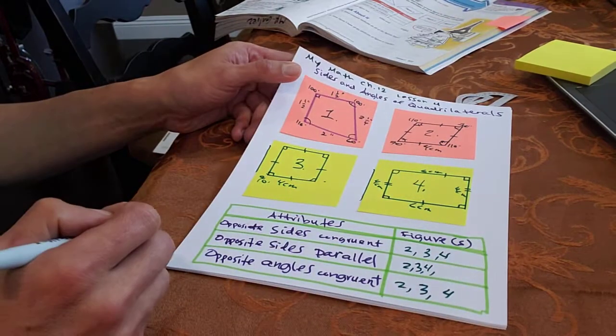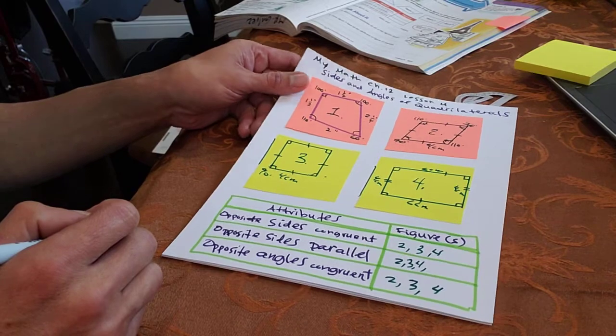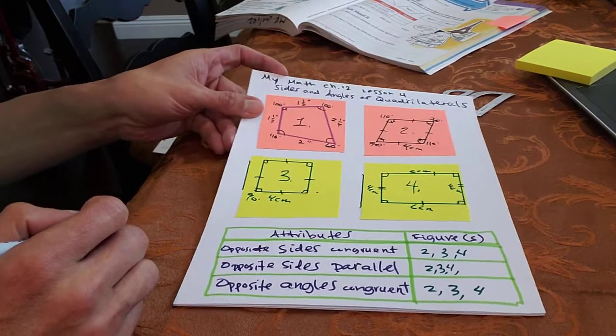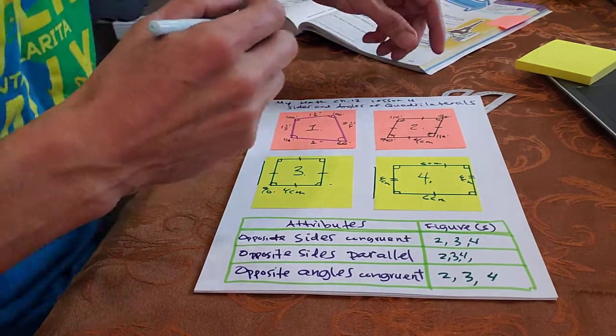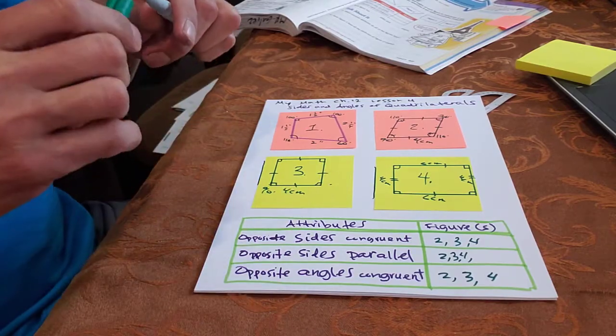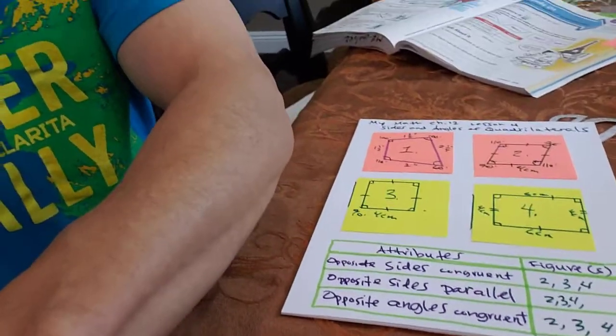Okay. And that completes a little table, and you'll see a similar one in lesson 4. That concludes the highlight of lesson 4.